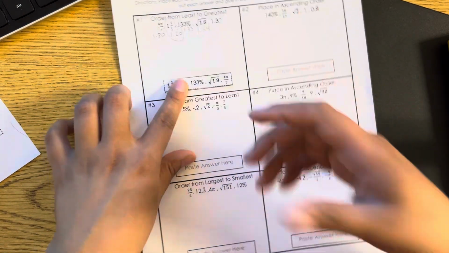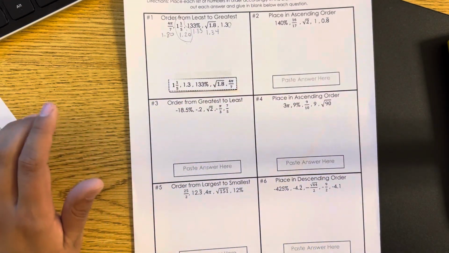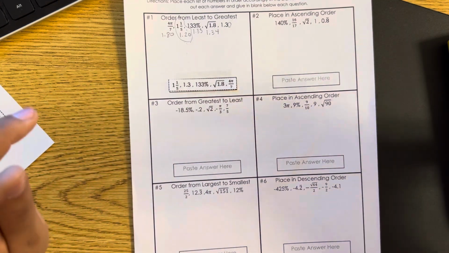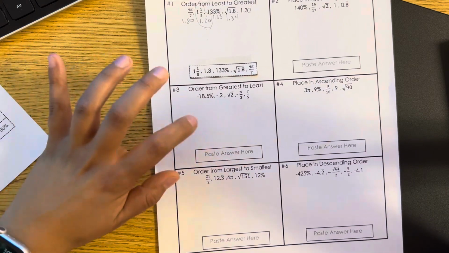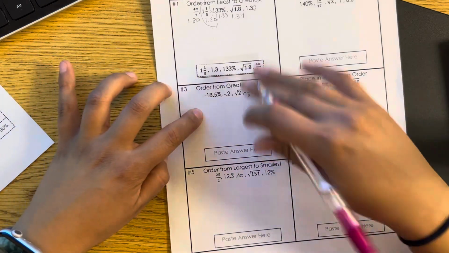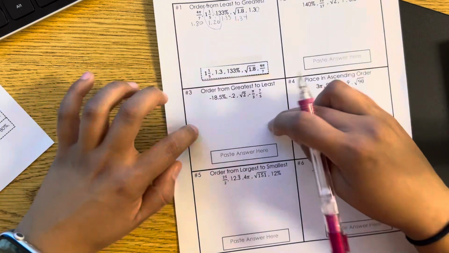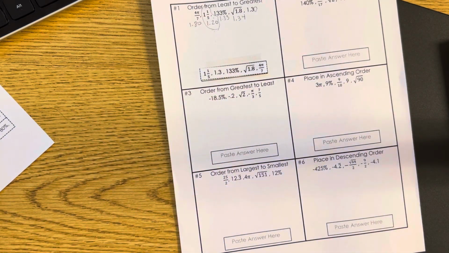Now, of course, it's not going to be that easy on every single one where it's like, ooh, the first number tells me my answer. Not always, okay? Let's skip to a negative. So everybody look at number 3. I'm going to help you with a negative one. I know you're doing number 2. Some of you working ahead. Look at number 3. Order from greatest to least.